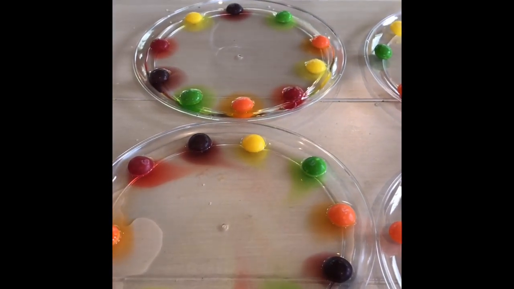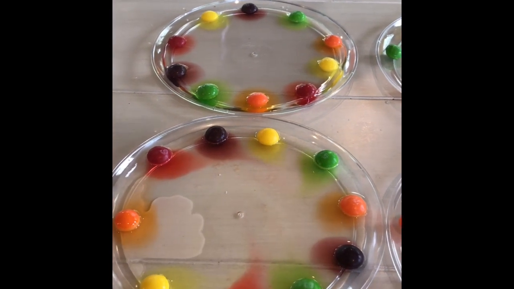And you can see the reaction is already starting to happen.